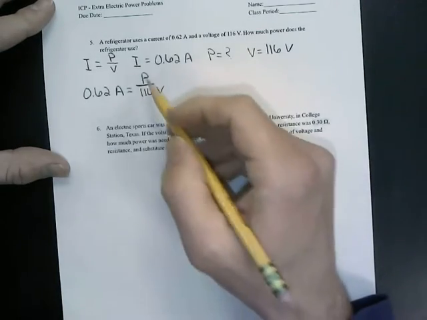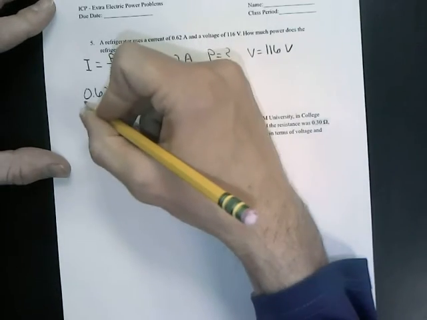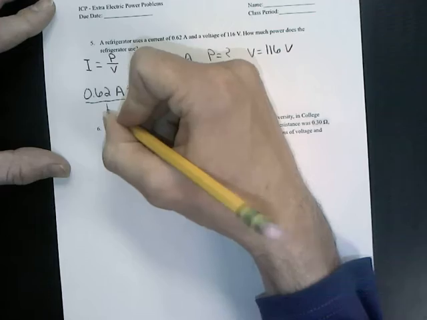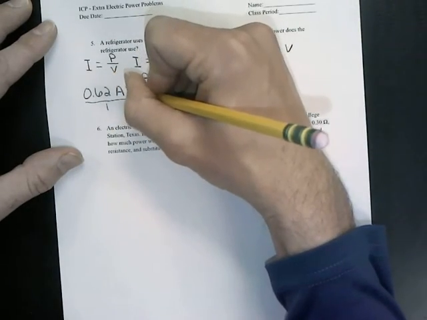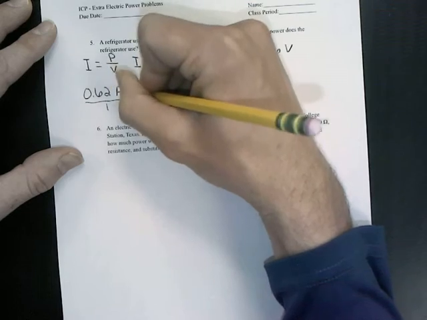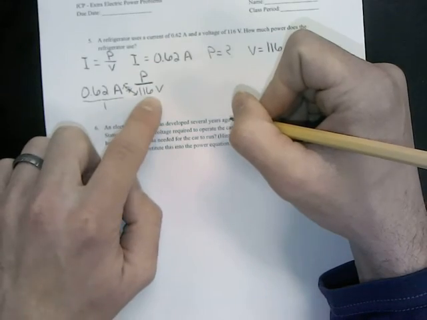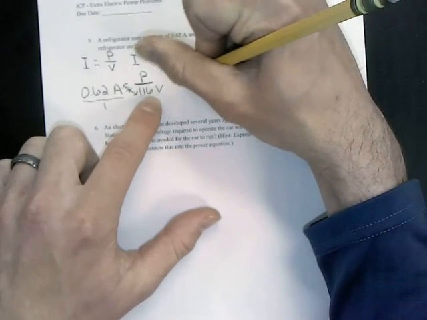Now again, we get to the point here where we can use that cross multiplication. So we assume we put that 0.62 over 1. And so all we need to do is take 0.62 amps times 116 volts. And let me write that down.